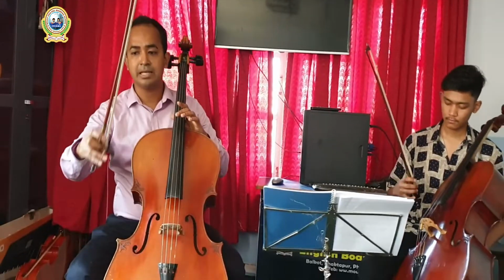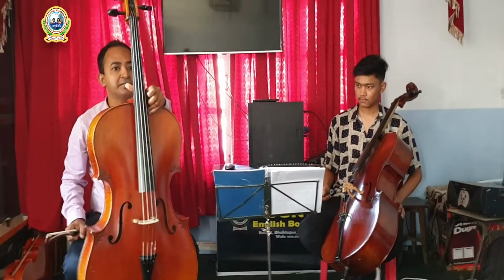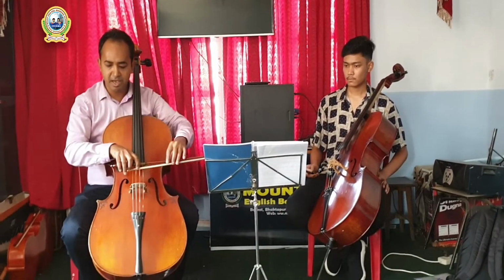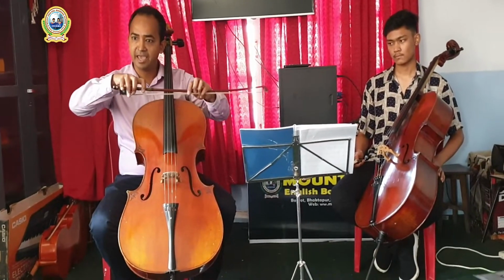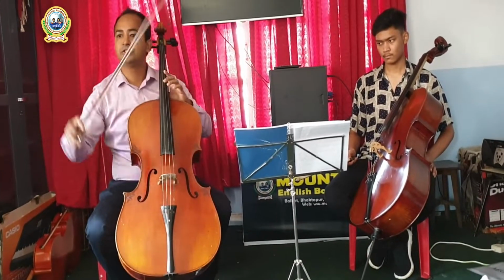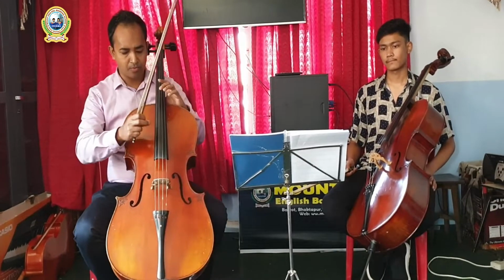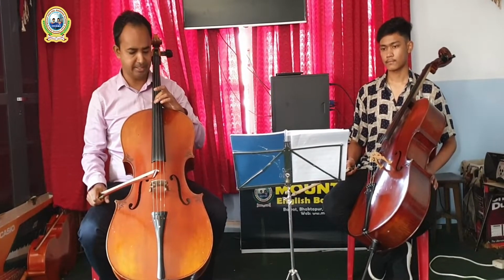The reason is that on this instrument the strings are much thicker, no? Much thicker, and we need a much heavier arm on the instrument. If you have it here, it's too light. We need a much heavier sound to play on the strings. Now the lowest string you can see is the C string and then G.